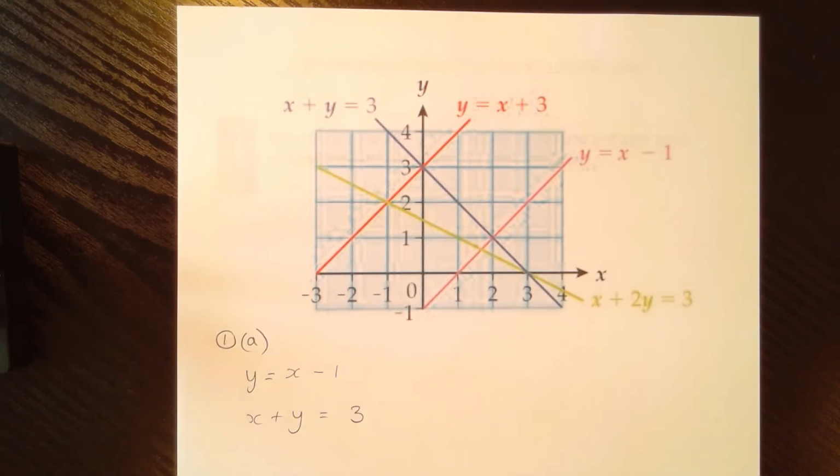So here is the first question from exercise 10E. I'm just going to do part A. It says use the graph to solve these pairs of simultaneous equations. So in part A, I've got the pair of equations y is equal to x minus 1 and x plus y is equal to 3. Because the graphs are drawn, I'm going to look for the graphs of these equations.